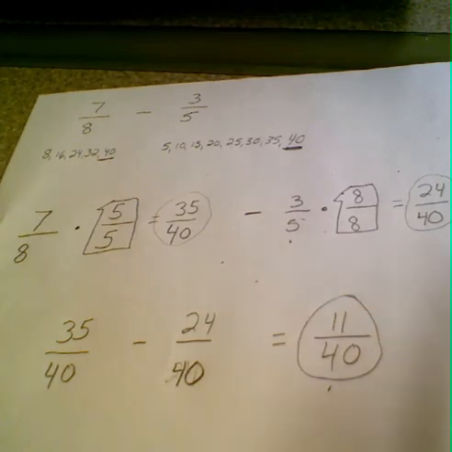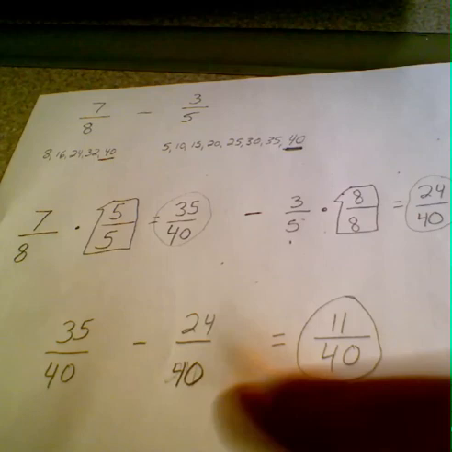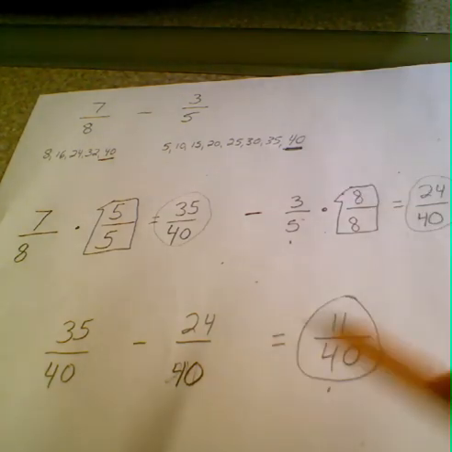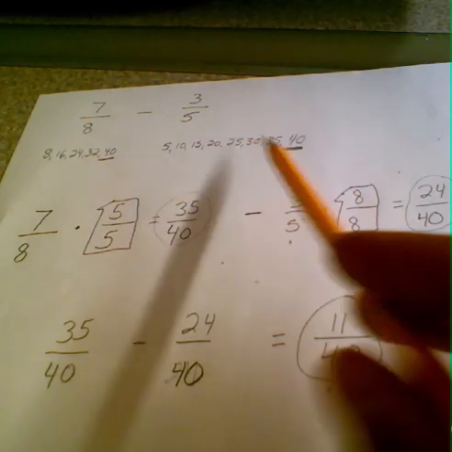All right? So that is how you add and subtract fractions. Just remember, if the denominators are the same, you can just add the numerators. If the denominators are different, then you have to go through the process of finding the least common multiple and finding the common denominator.